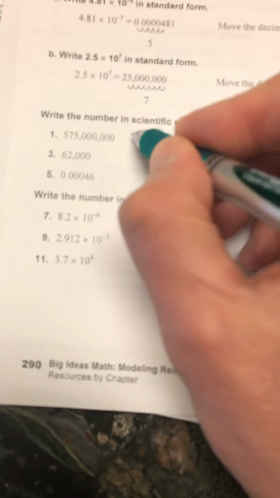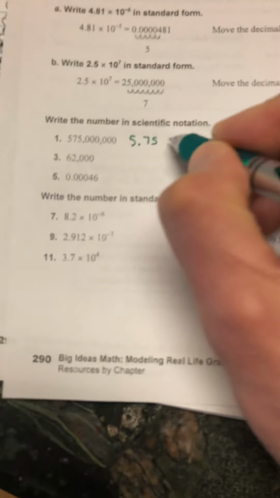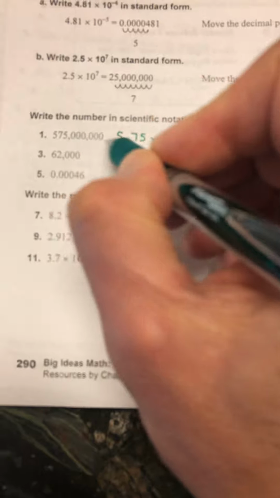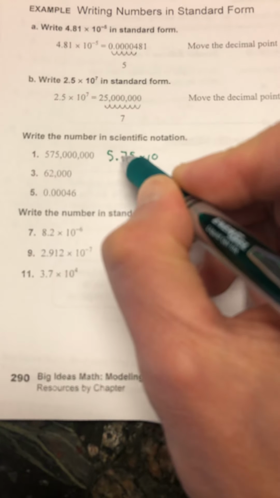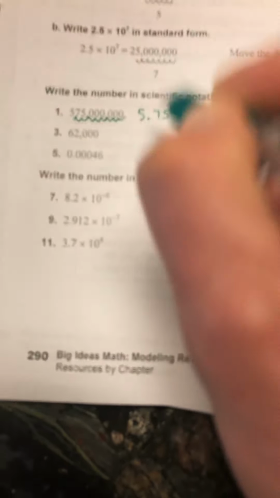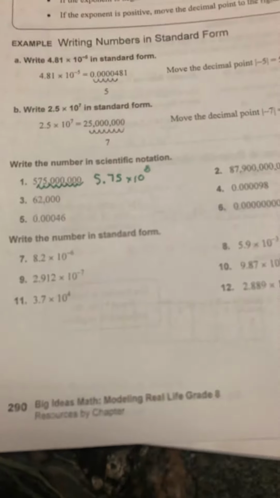So what I would do is write this as 5.75 times 10. I just think, how many times would I have to multiply 5.75 times 10 to get back to this? So I just count. It was 1, 2, 3, 4, 5, 6, 7, 8. So I'd have to move this 8 places bigger, so that becomes 10 to the 8th power.